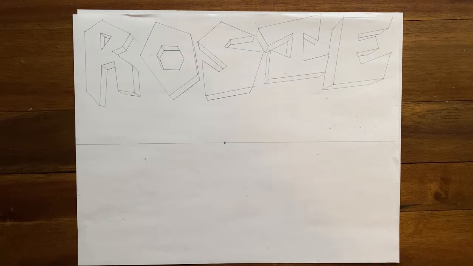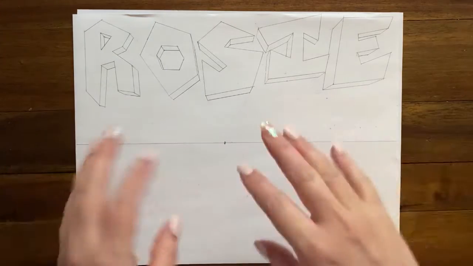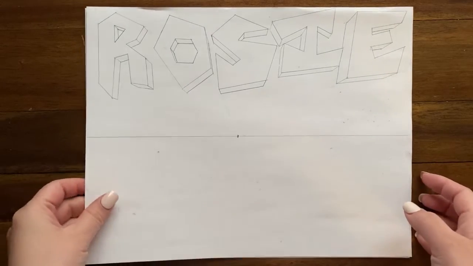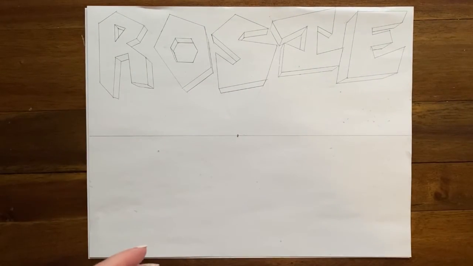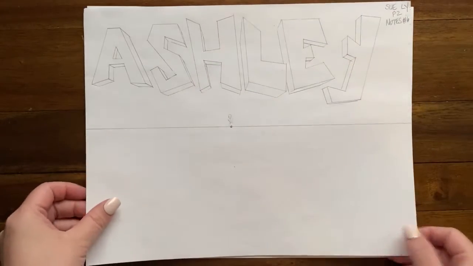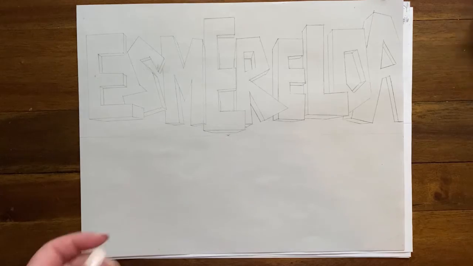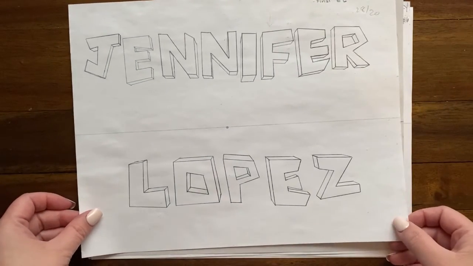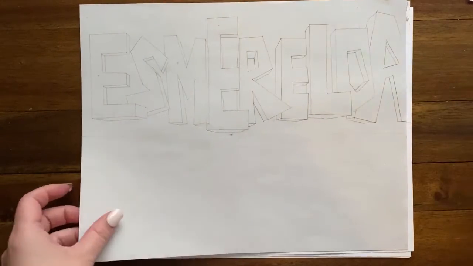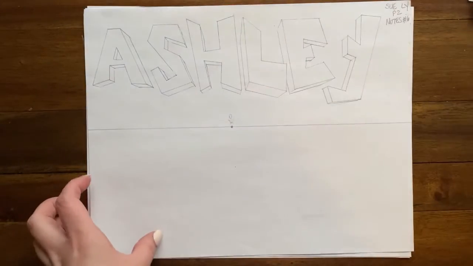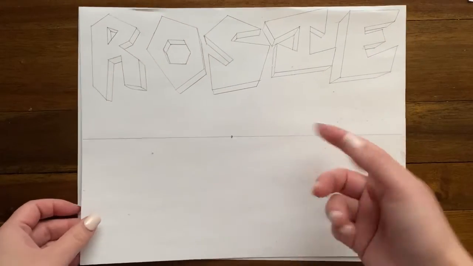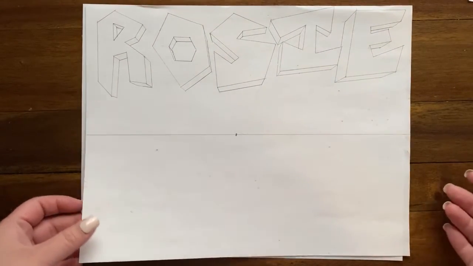So today what we're going to be working on is step number 6, which is drawing your name in perspective. We are just going to start off with a generic name, but you will be doing your own name. So here are some examples of different names. As you can see, they are all drawn in perspective. So we're just gonna do a generic name today, and I try to pick letters that a lot of people have in their name. So let's go ahead and begin.